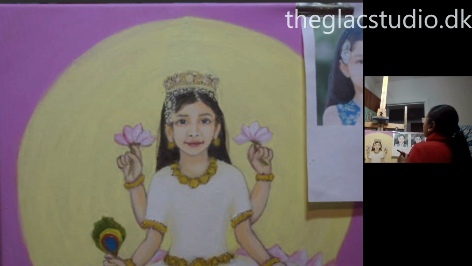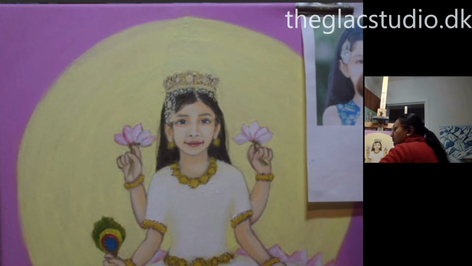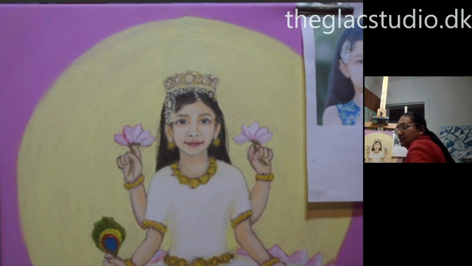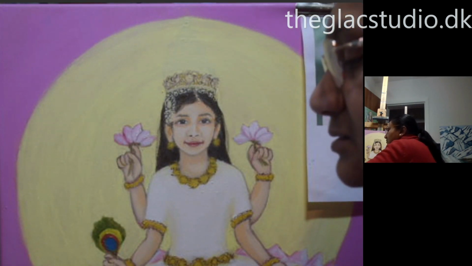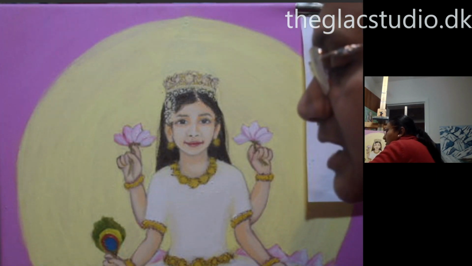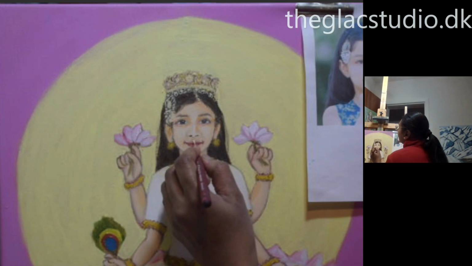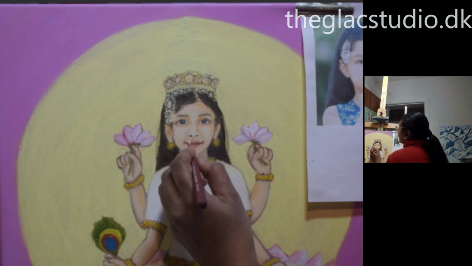Drawing that line and leaving it there because I want to use a very light form of the skin color, the lightest form of it, to create that upper lip's highlight.